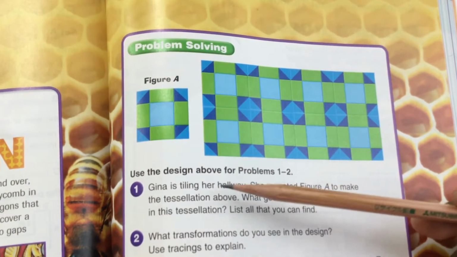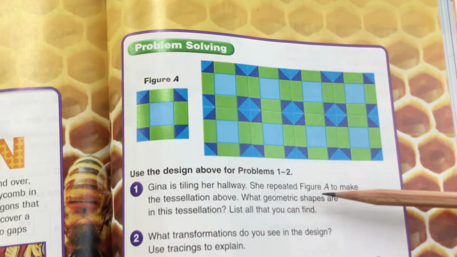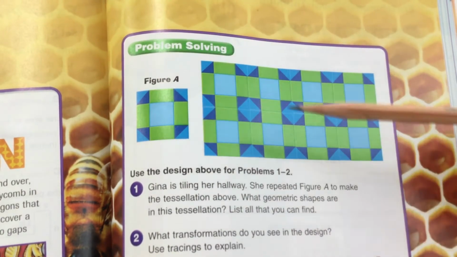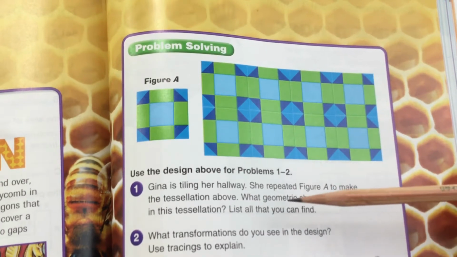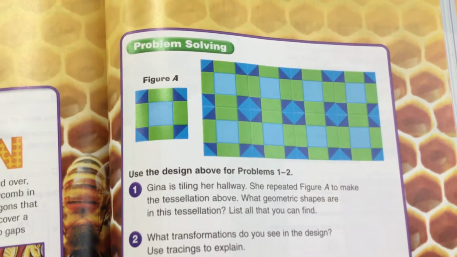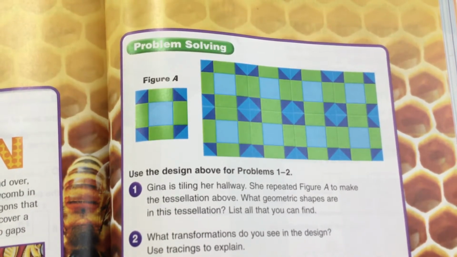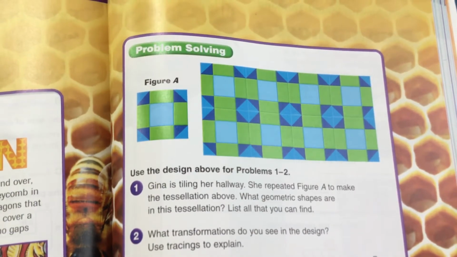Gina is tiling her hallway. She repeated figure A to make the tessellation above. What geometric shapes are in this tessellation? List all that you can find. Can you find them all?